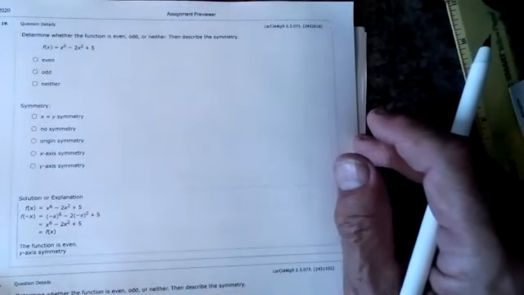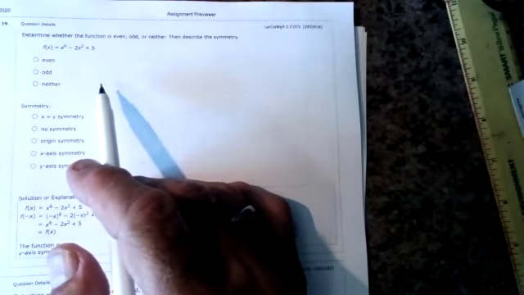All right, so this one, they all are 2 and 6, right? So it's even. Is it y-axis symmetric?